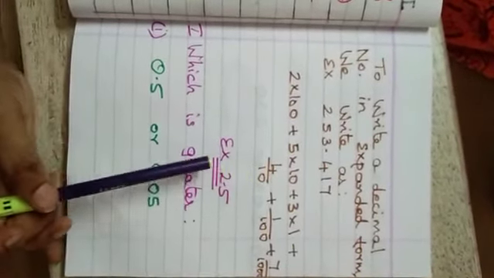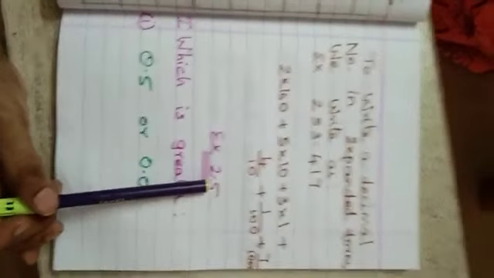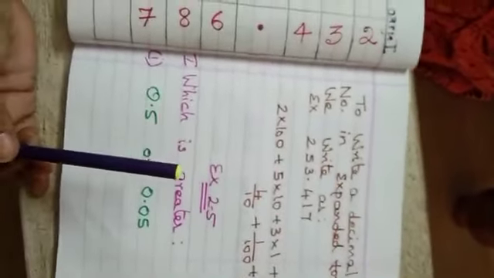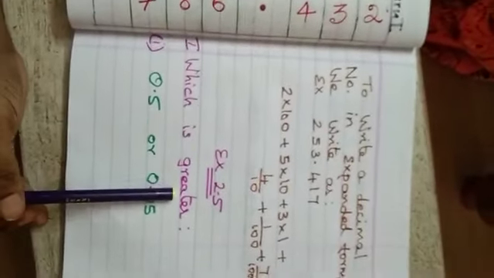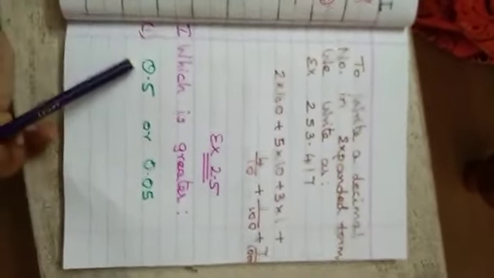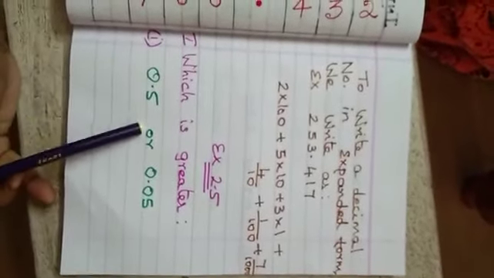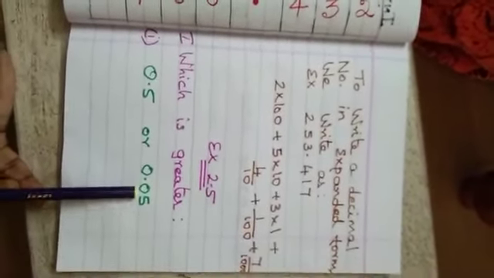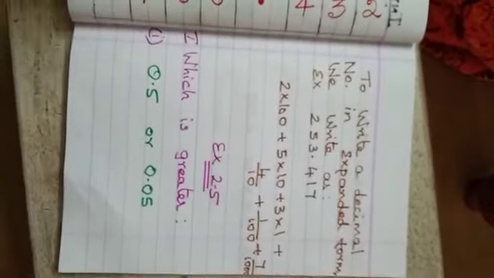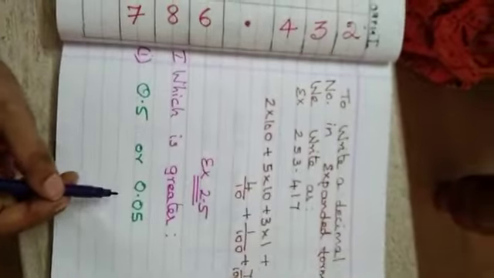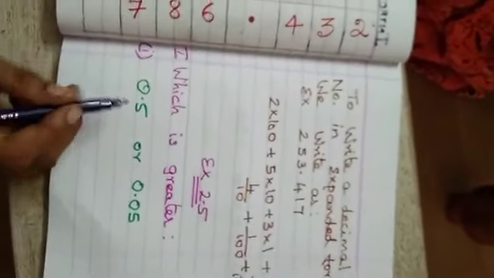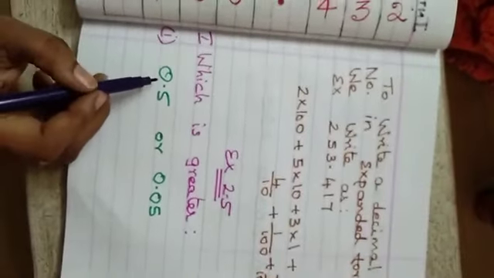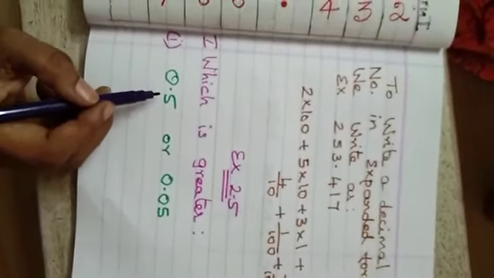So now let us proceed to exercise 2.5. You have the first question. Which is greater? The first question is 0.5 or 0.05. Now I don't know how to find out which is greater if the numbers are decimal numbers. So what I am doing is writing it in the form of a fraction. So what you have to see is after the point how many numbers are there.